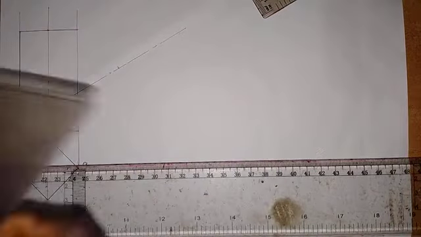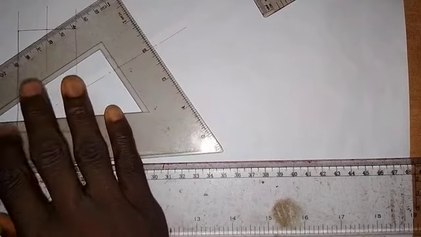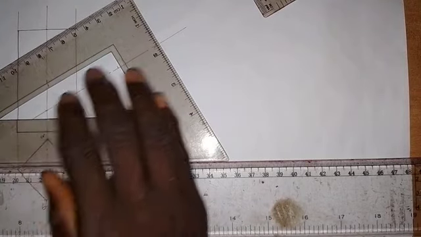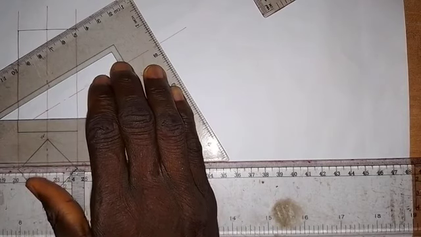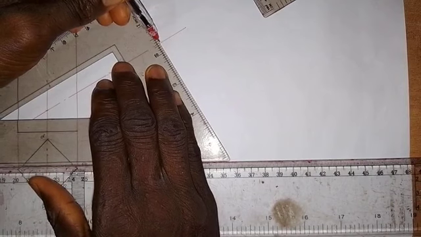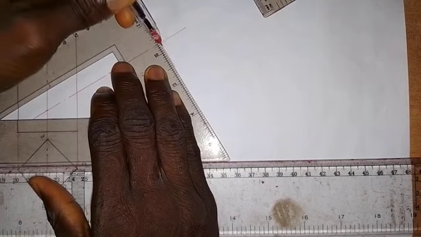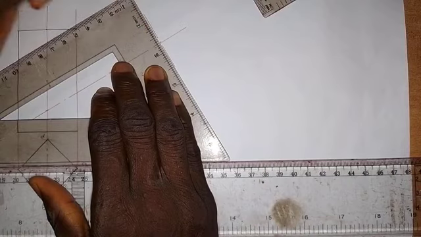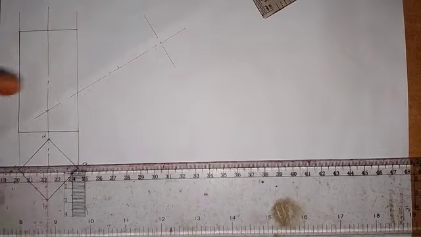Then, moving away from here, I'm going to draw or construct the hexagon, which is the hexagonal base of that prism. So just move away, and then I will draw a center line with the 60-degree side of my set square, so that the center lines will be at right angle to each other.